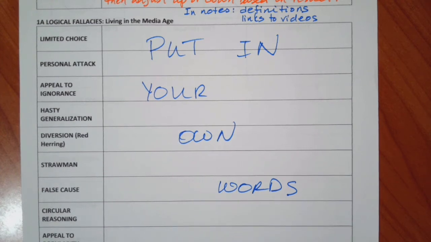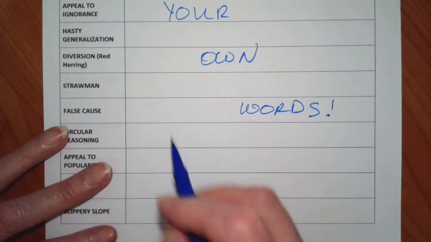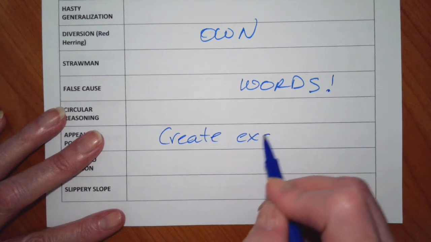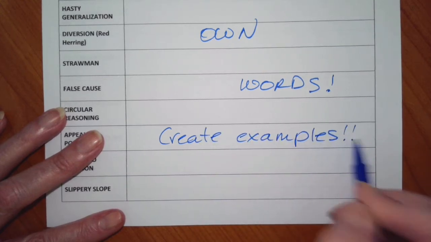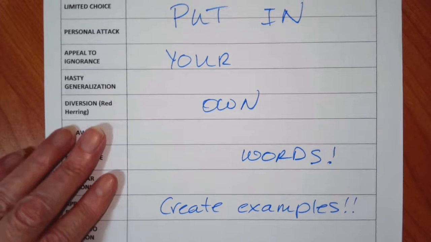How are you going to know if something is a limited choice or if it is a false cause? What is going to be meaningful for you? Can you give an example? And create examples. Can you give me an example, something that is not necessarily on the video? Can you go both ways? If you're given a situation, can you identify it? If you're given a type of fallacy, can you come up with an example? So go both ways on that.